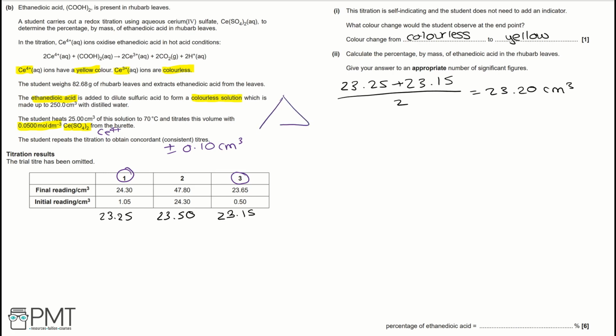Using the mean titre, or the volume, and the concentration of Ce4+, we can then use the equation triangle of n, V and c to work out the number of moles of Ce4+. So that would be 23.20 times 10 to the negative 3, because we're converting cm³ into dm³, and then multiplied by the concentration, which is 0.05. That would give us a number of moles of 1.16 times 10 to the negative 3 moles.